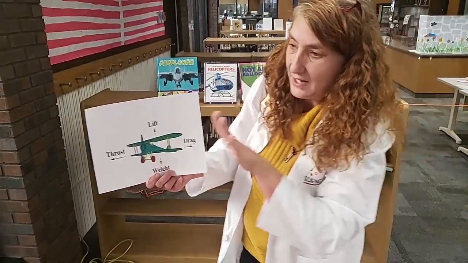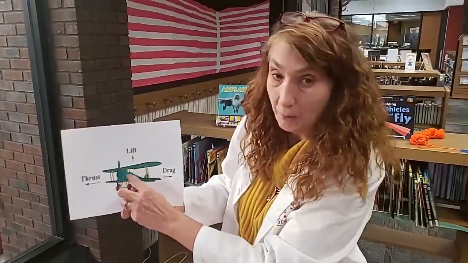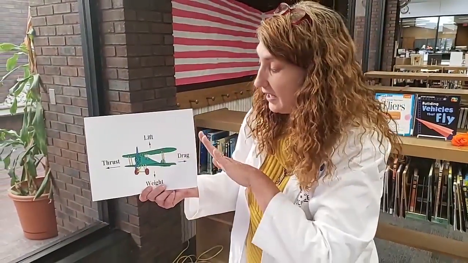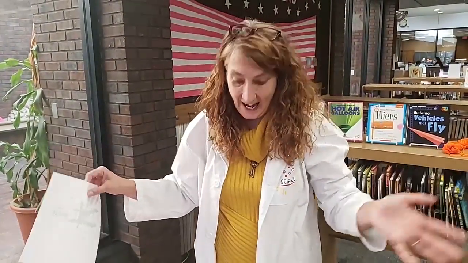Then we also have thrust and drag. As that plane is moving through the air, that air sort of slows it down. But because airplanes have propellers and a motor, it can thrust it forward in that air. Isn't that pretty cool? So today we are going to work with things that fly.